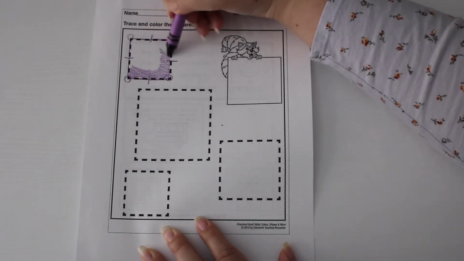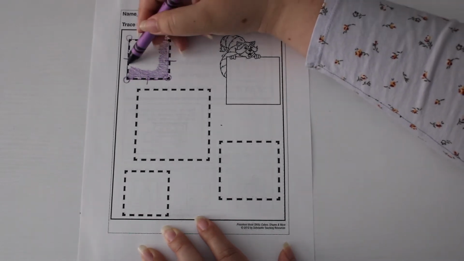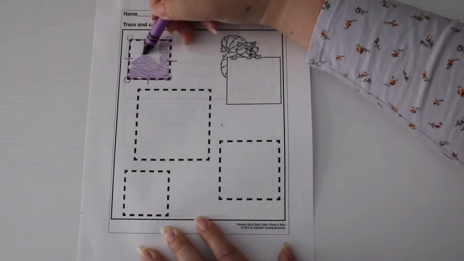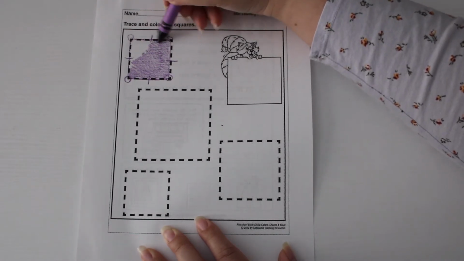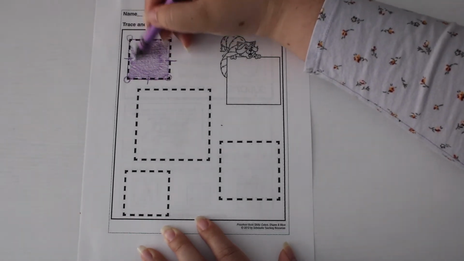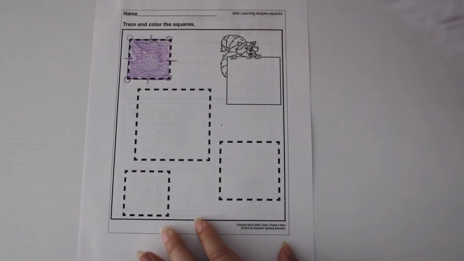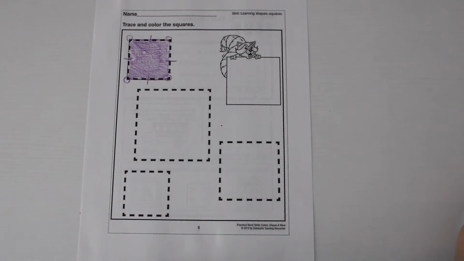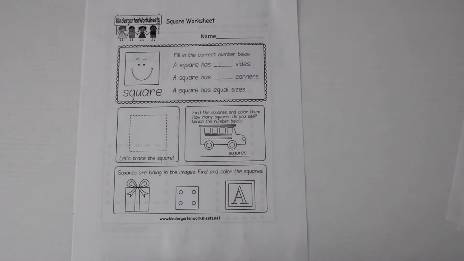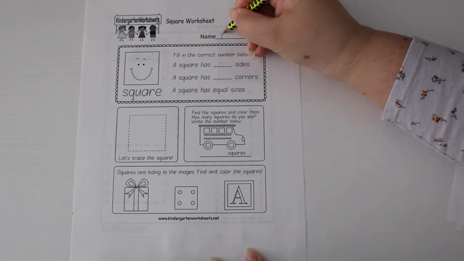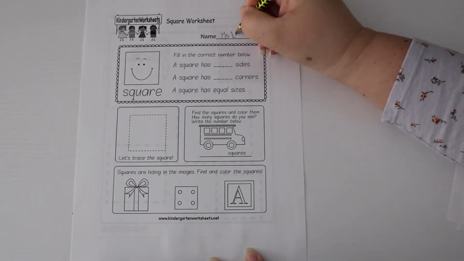So you basically do this for all the squares. Just put any color you like. Okay, I'm just going to do one and then I'll move on to the next one. And on this side, so please write your name with me.